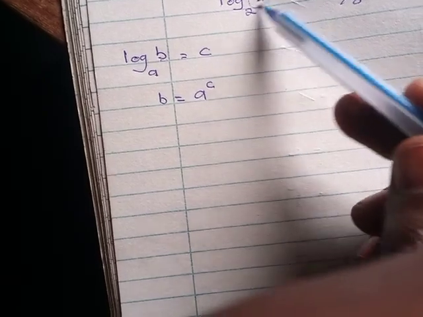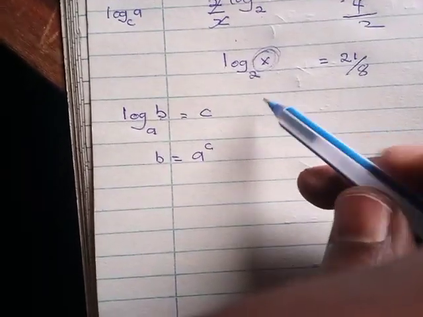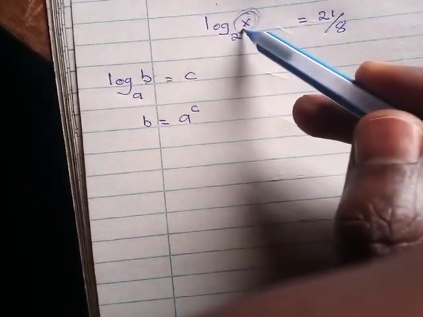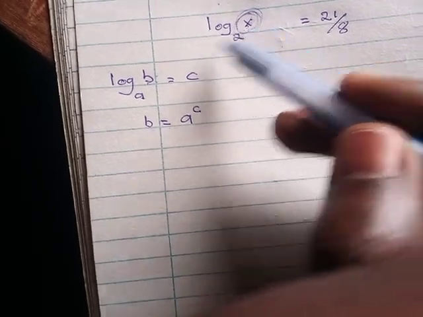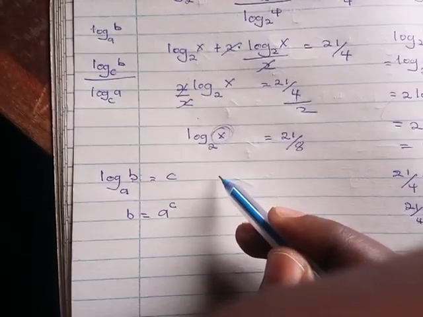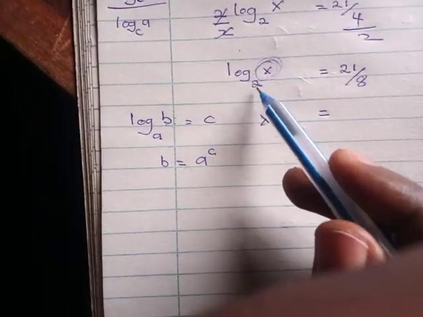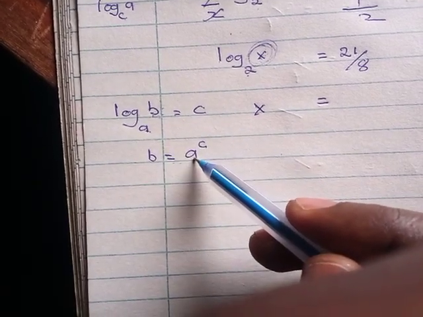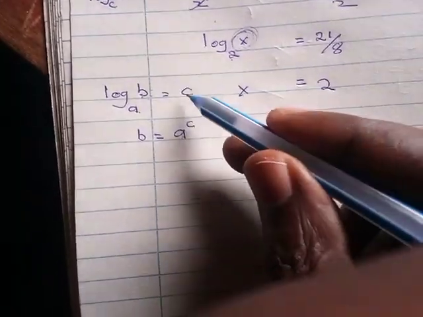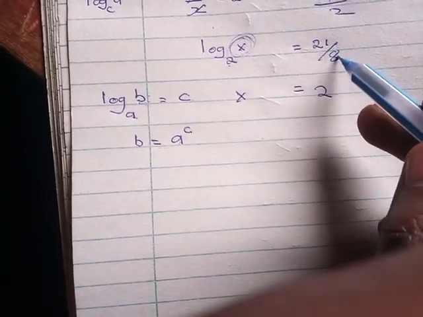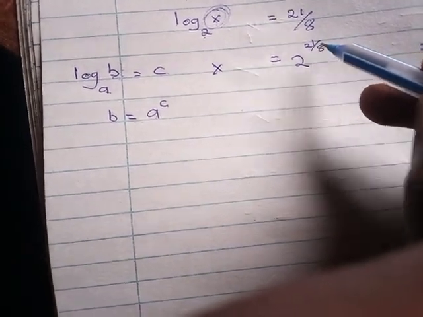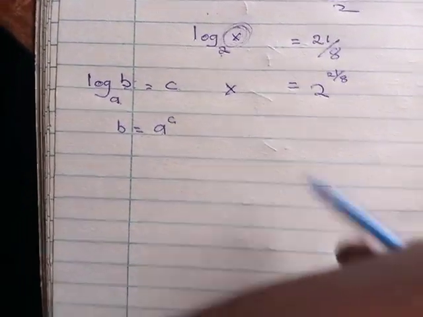So here we want to look for x. So it means now when I relate it with this, you see, b is in the place of x, or x is in the place of b. So I'll be having x equaling to, now this 2 is the same as a, and c is this 21 out of 8, so it is 2 power 21 out of 8. Then you put this on the calculator to get the answer.